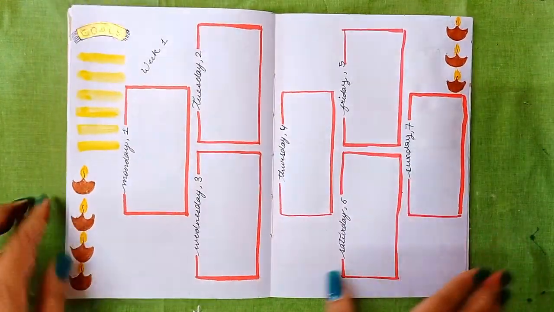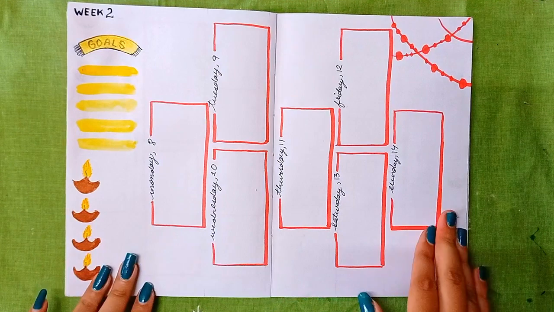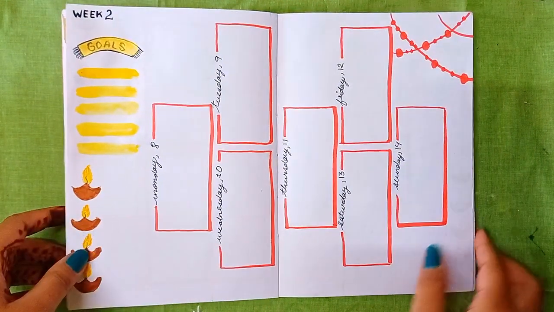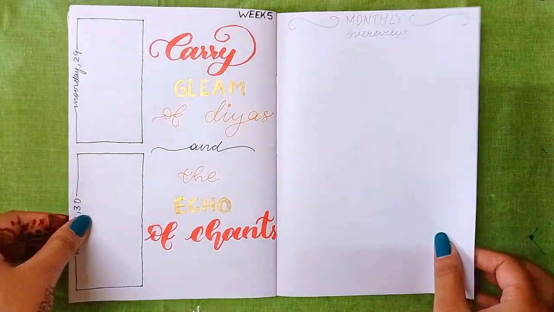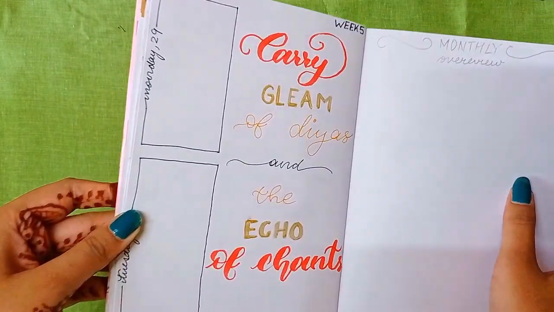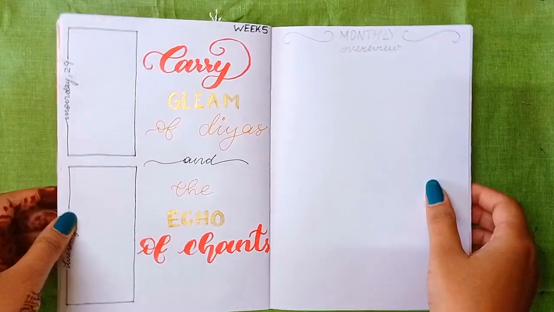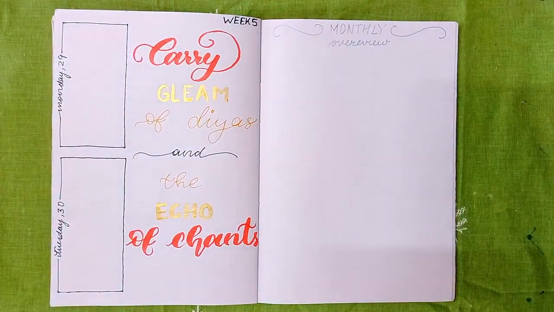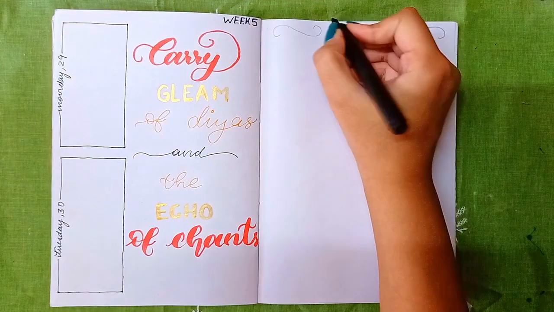In a similar fashion, I have also created the week 2 page, but I have switched up the diyas on the top right with some garlands, as you can see. Moving on to the week 5 page directly, because this is slightly different from other weeks. As you can see, I have used red and golden to write down a really nice, beautiful quote, and now we will be moving ahead to the monthly overview page.